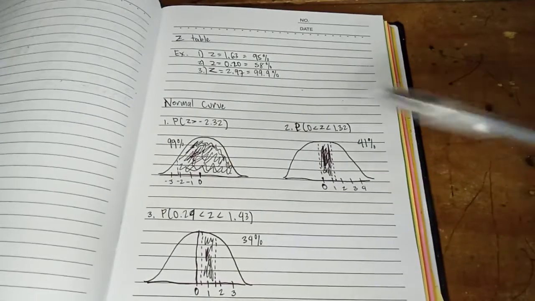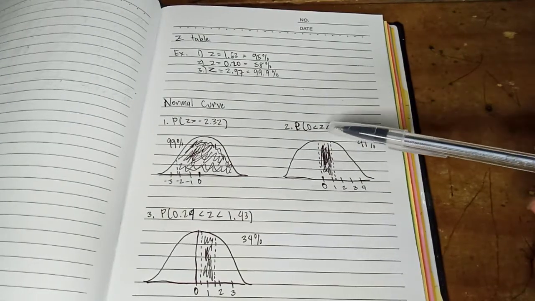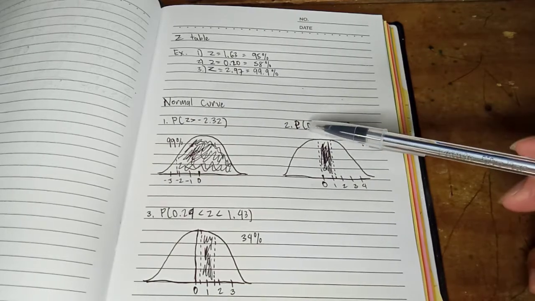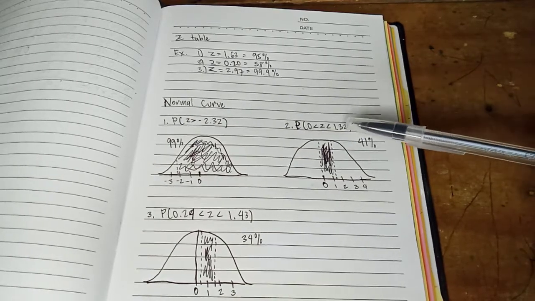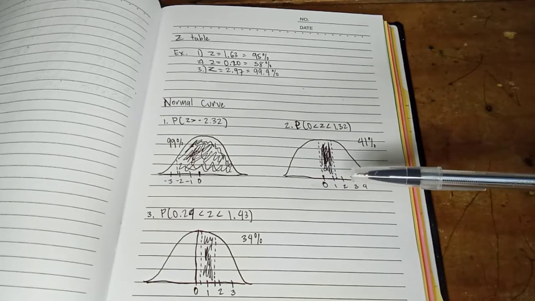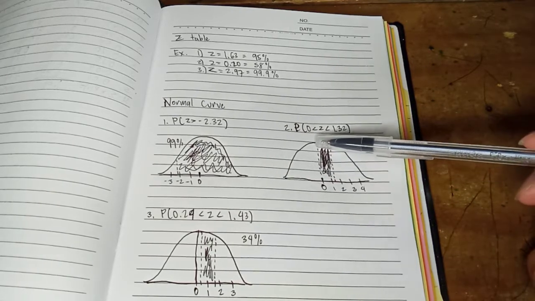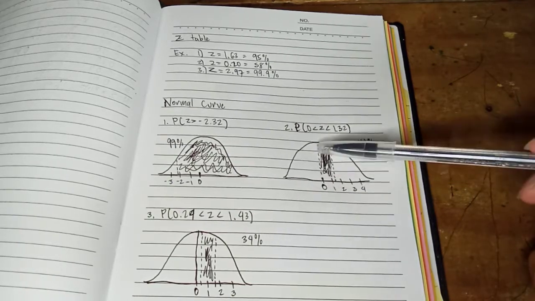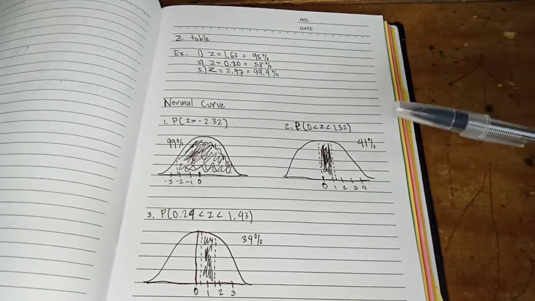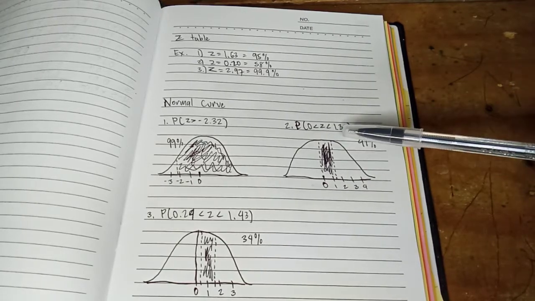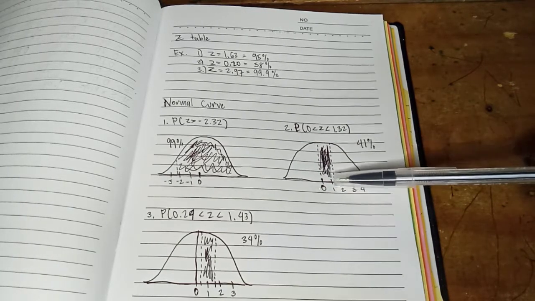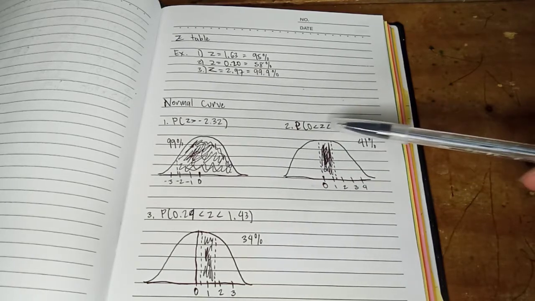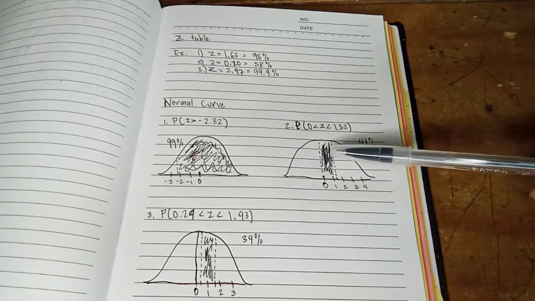And for number 2, the less than sign is sandwiching the C, and the numbers are 0 and 1.42. For 0, we're just going to draw a break line here because it's in the problem. And 1.42 is somewhere here, and because there is a less than sign, the shade is towards here.